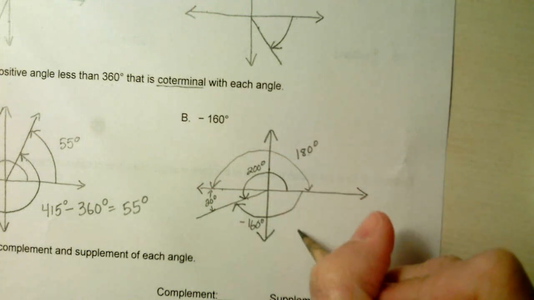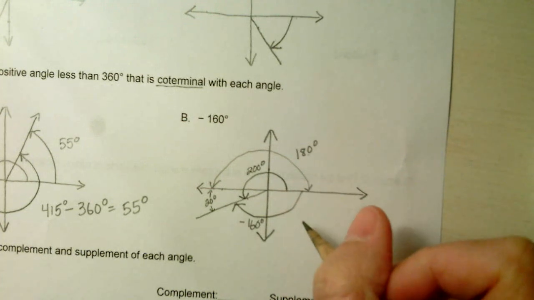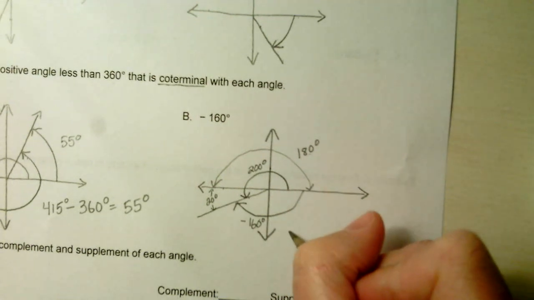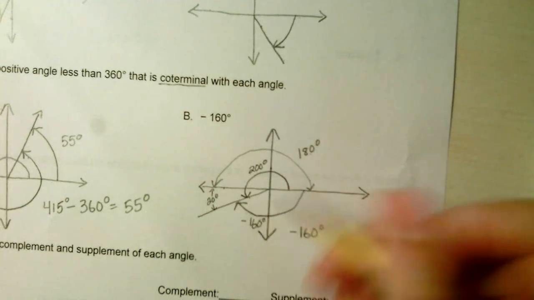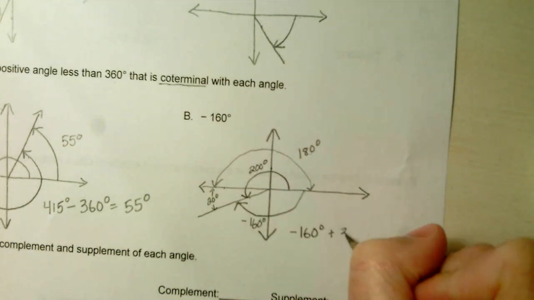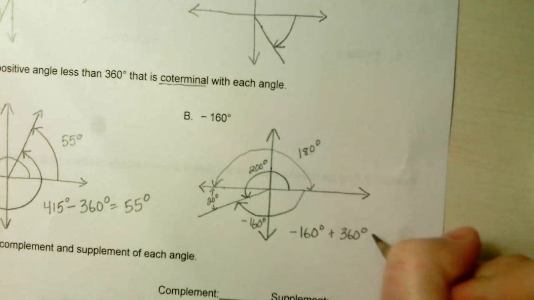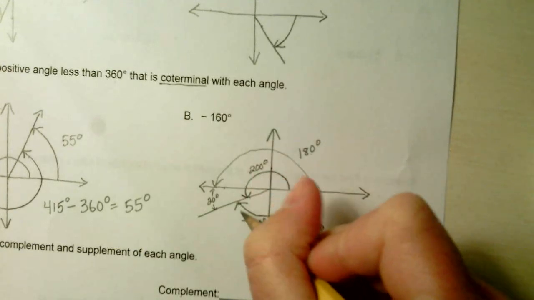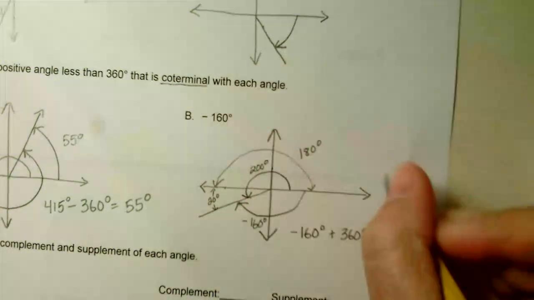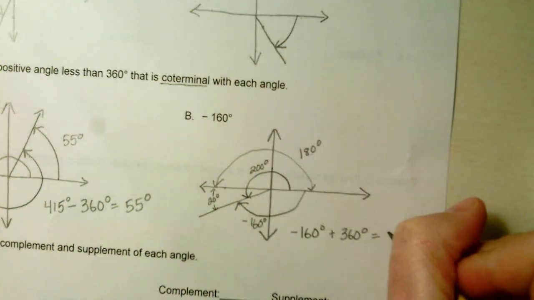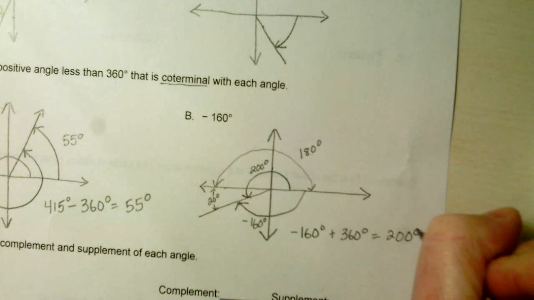And let's see, if we had a whole circle, if we had negative 160 degrees and I added 360 degrees to it, so if I'm here and I add 360, I am going to end at 200 degrees.